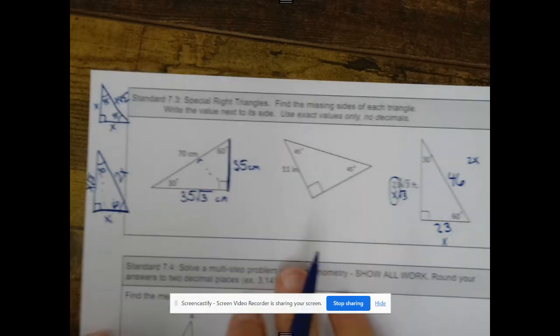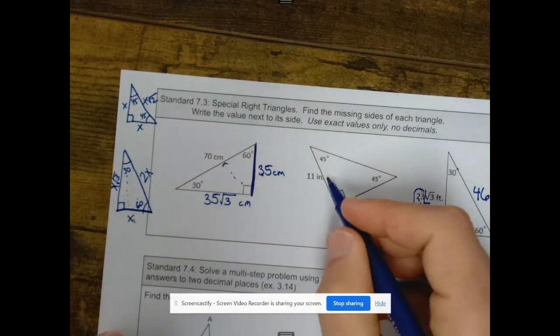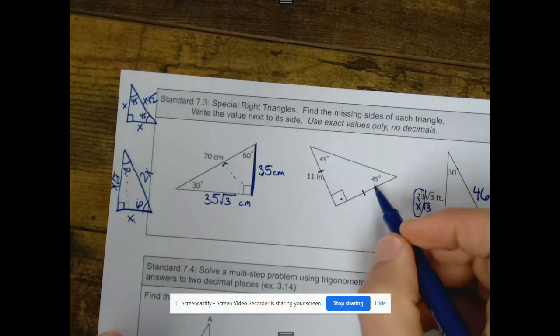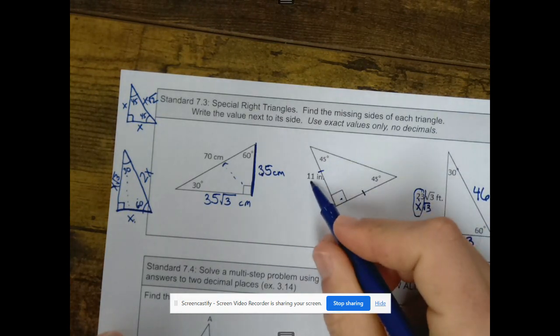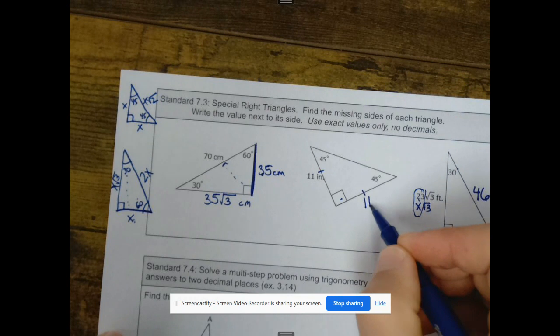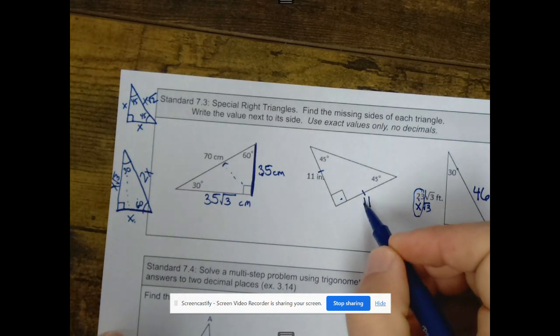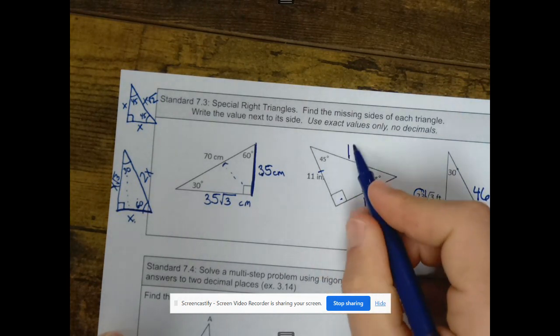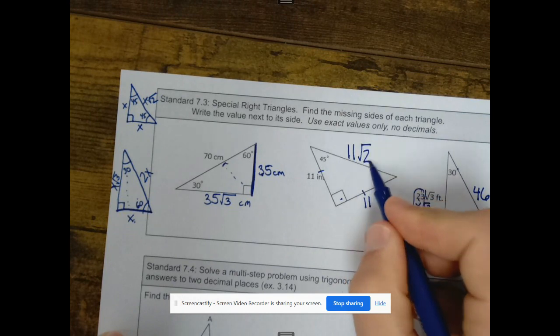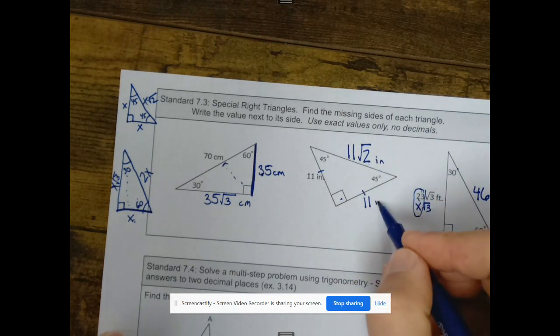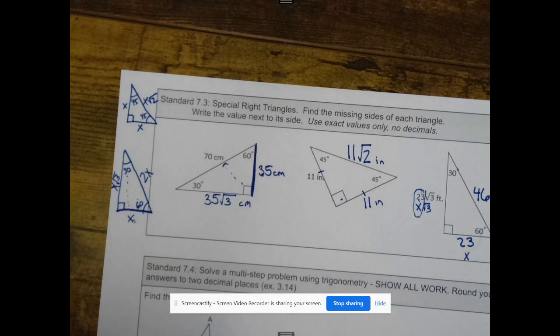All right, let's do the middle pattern, 45, 45, 90. These two angles are the same, which means these two sides are congruent. So if this leg is 11, this leg must also be 11. Lastly, my hypotenuse, I take my legs and I multiply them by the square root of 2. There we go. Those are our special right triangle patterns. All right.